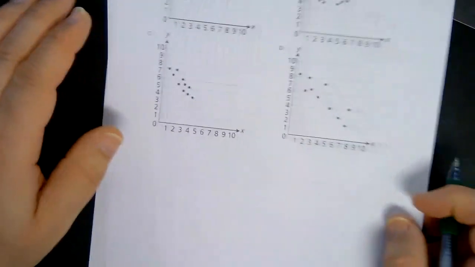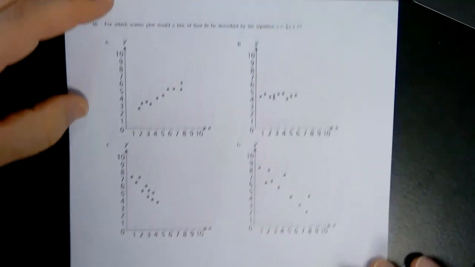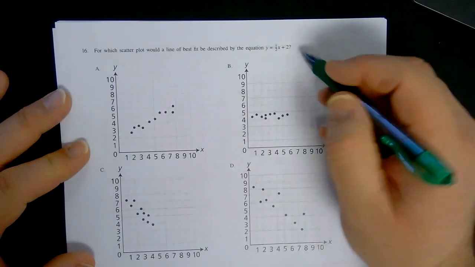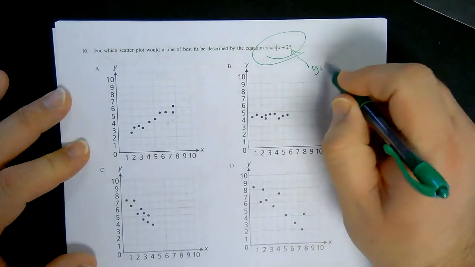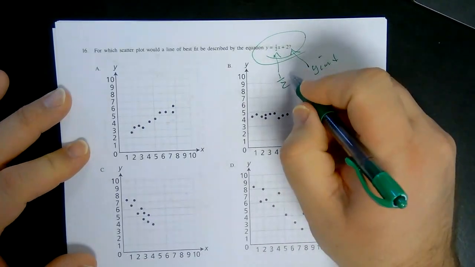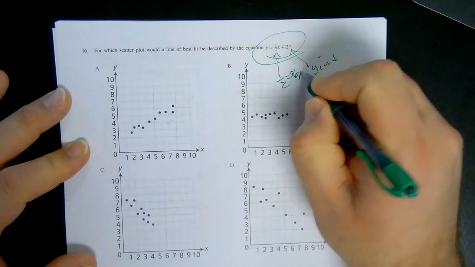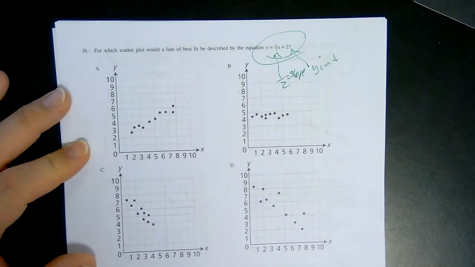Alright. On the back side, this looks pretty simple. Number 16 says to describe that relationship. 2 is the y-intercept, and my slope is 1 over 2. So I have to plot the y-intercept. It looks like I just did this one.